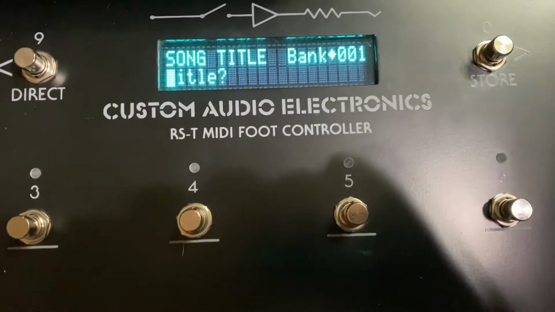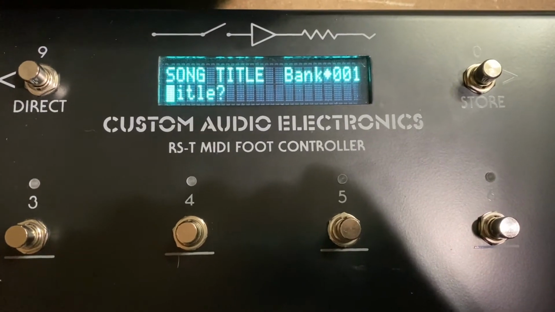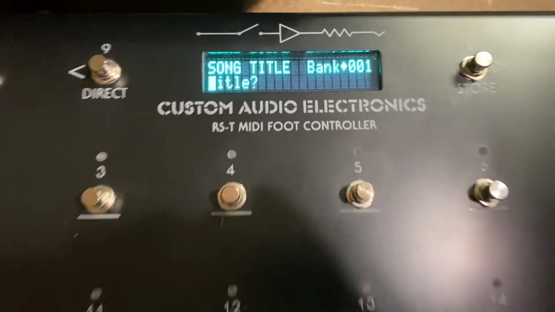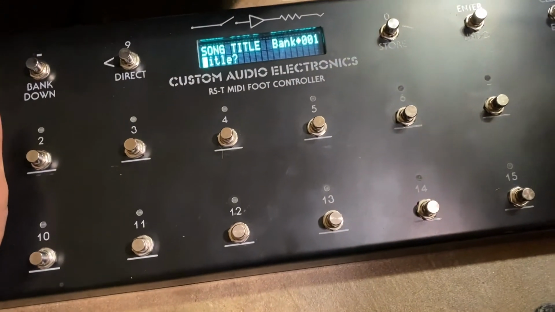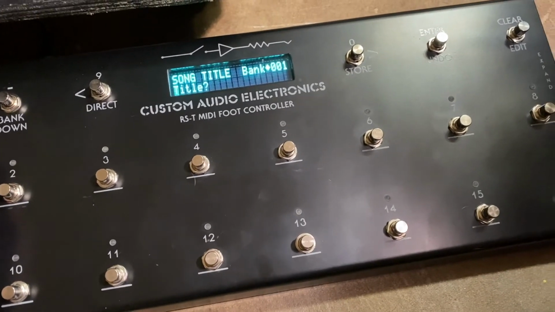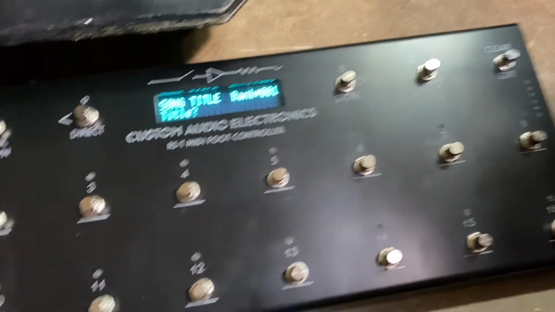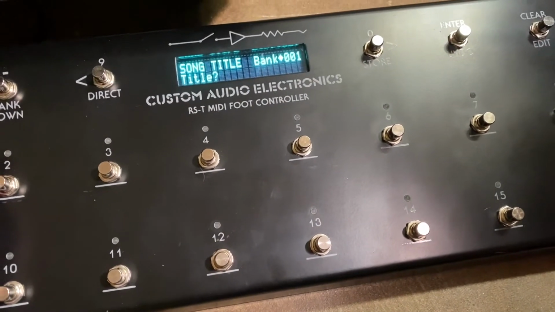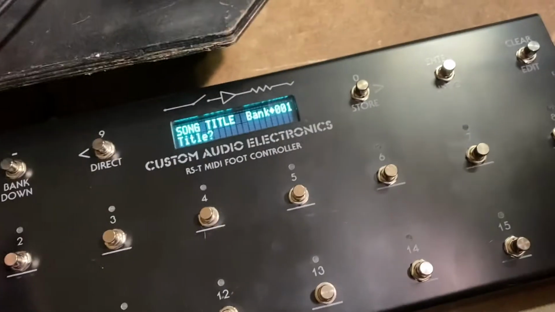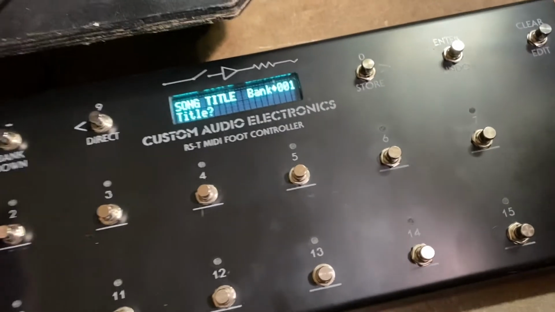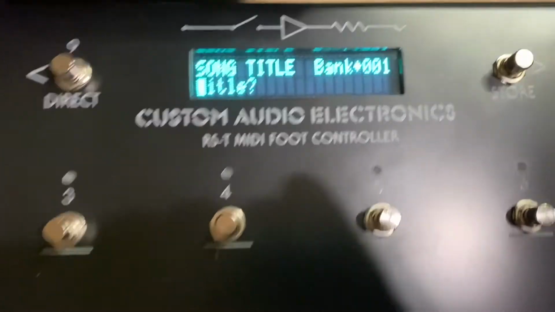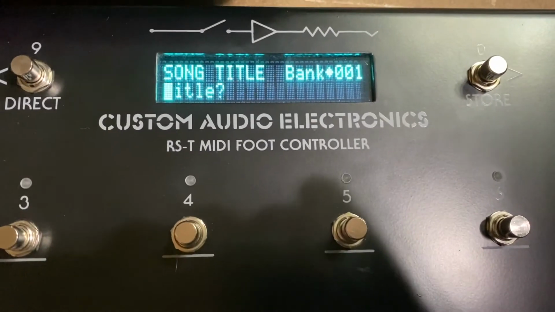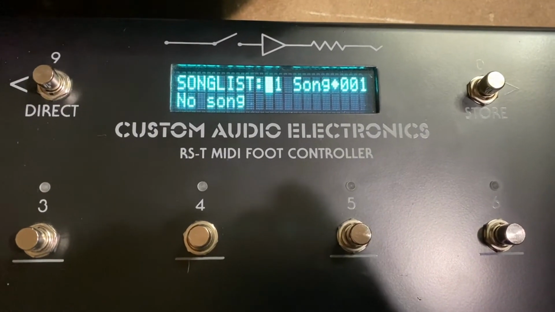Song title, so you can title your songs if you want to set up the foot controller to work that way, where you have a song and you have different presets within the song, so that you have a certain set of effects for the intro and then the verse and then the chorus and then the lead or whatever. You can set the presets up within a song title. You can do song lists.